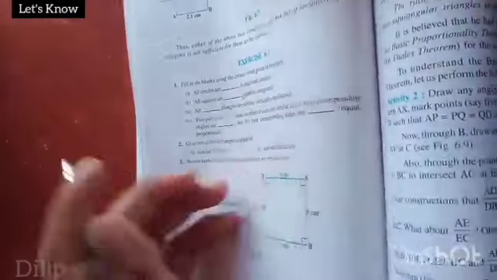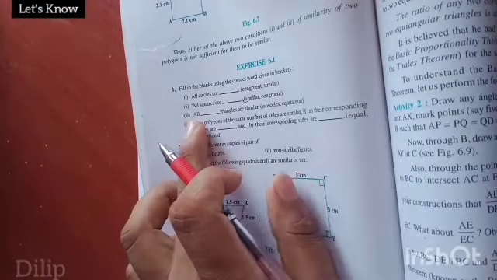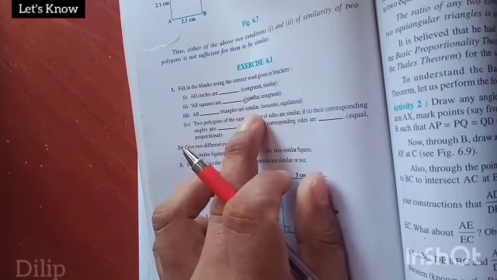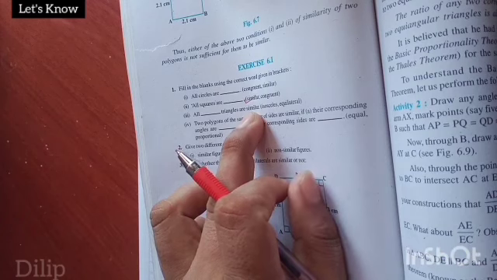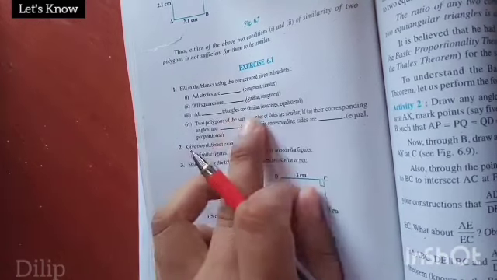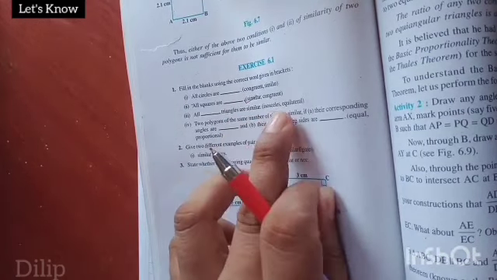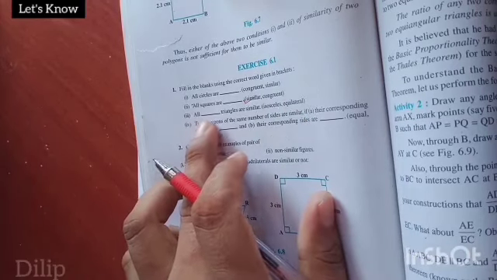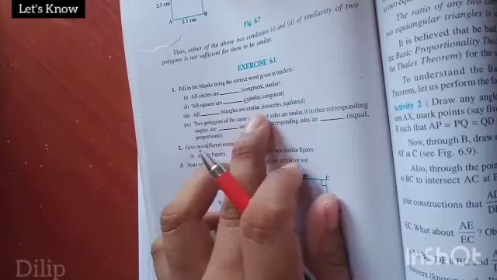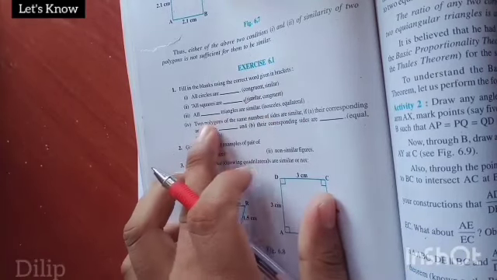And see, question number 3, all triangles are similar. So which type of triangles are similar? Here isosceles and equilateral are given. So the answer will be what? All equilateral triangles are similar. Okay? Here it will be equilateral.